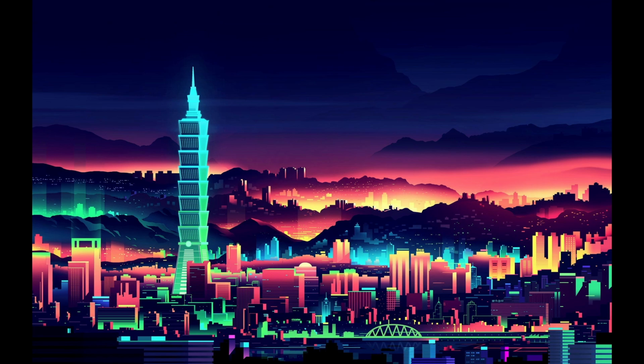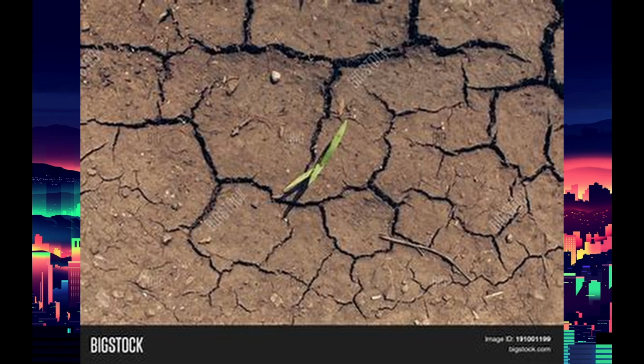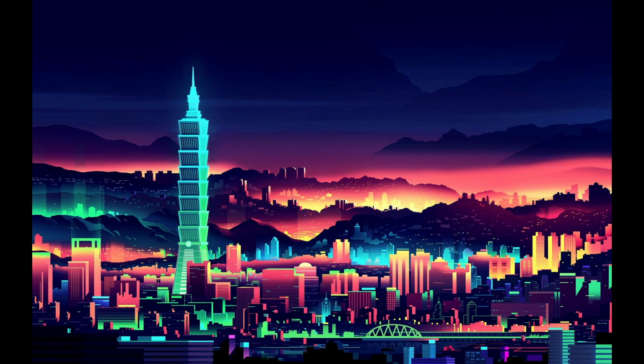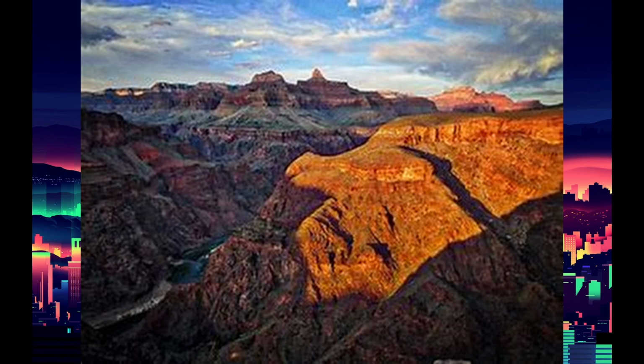Let's start with water. It puts little cracks in the earth that are called rill erosion. But if rill erosion gets out of hand, I'm looking at you, water, it can become a gully erosion, which is bad for everyone involved.